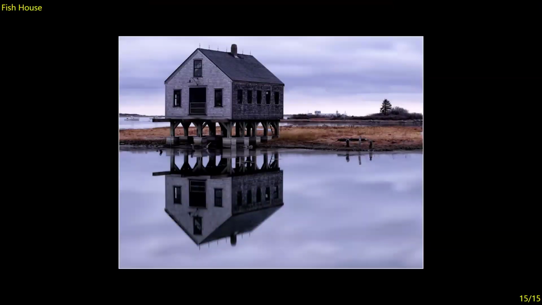Fish House. I like the house, I like the reflection. I'm not sure that the area on the right helps the image. And technically, it's well done. I'll see it again. 7.